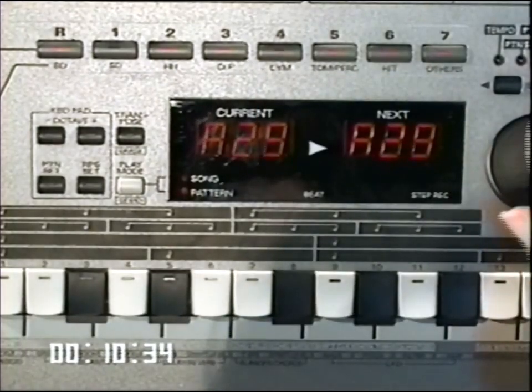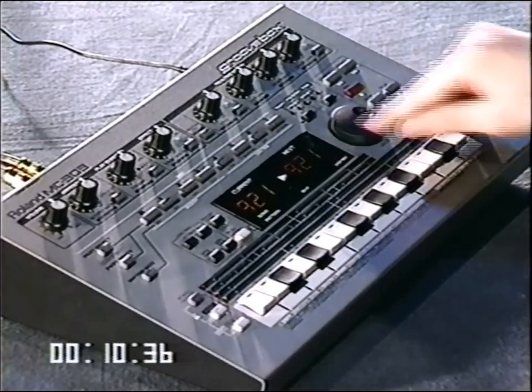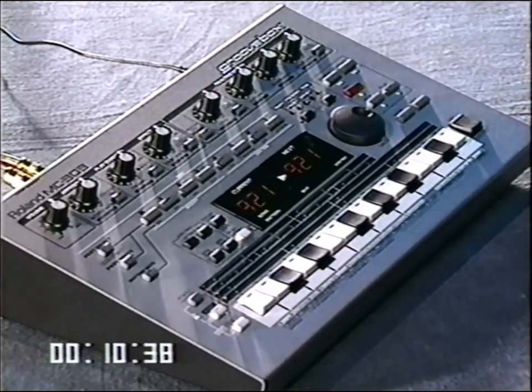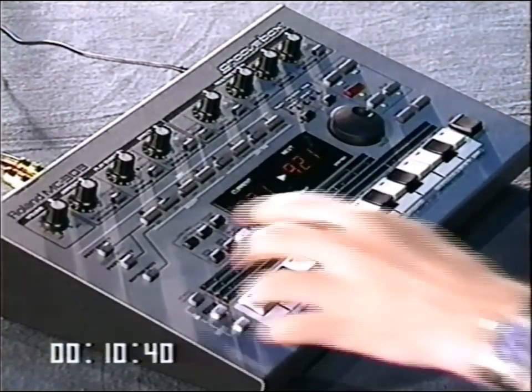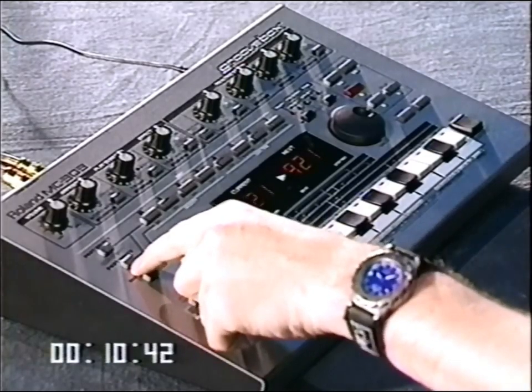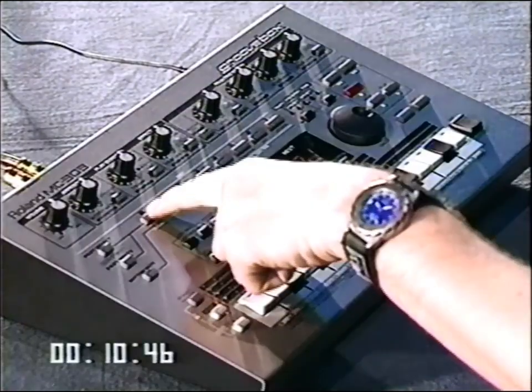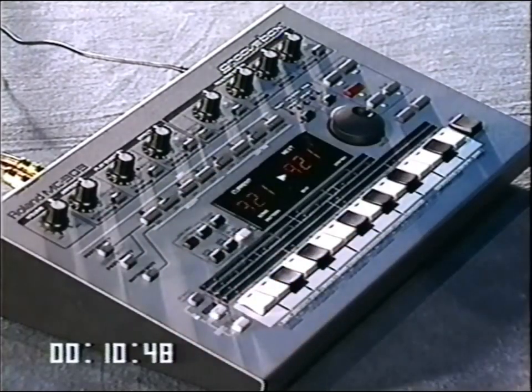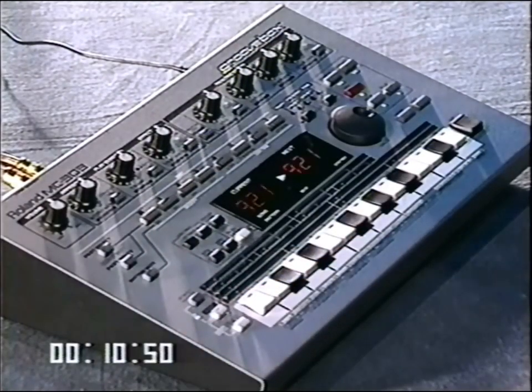So let's go back to A21. Start playing the pattern. Now because I'm in part mute mode, these buttons actually function as mute buttons now, so I can actually remove the entire rhythm part, just leaving the other instrumental parts.